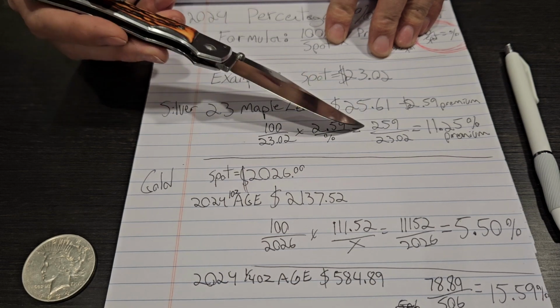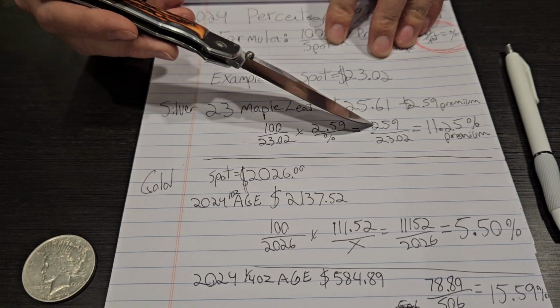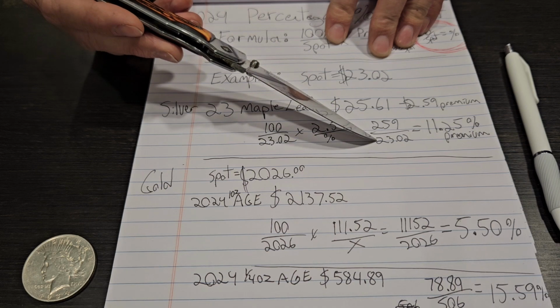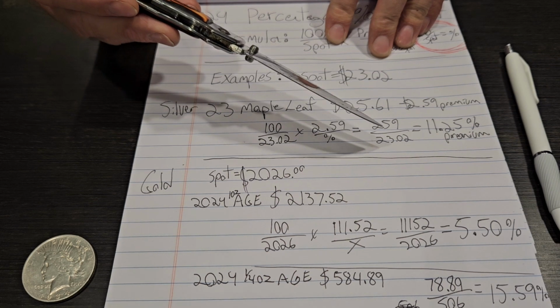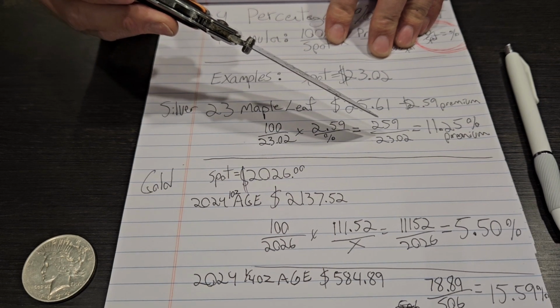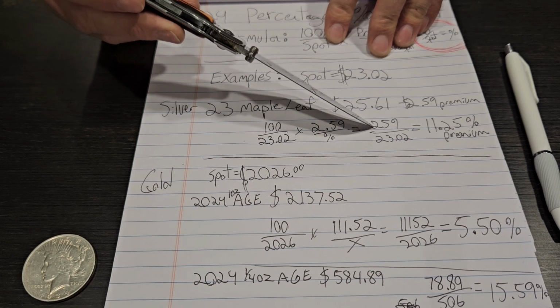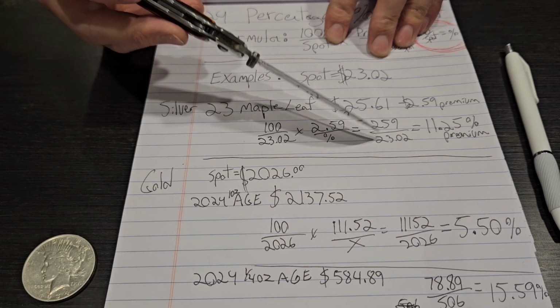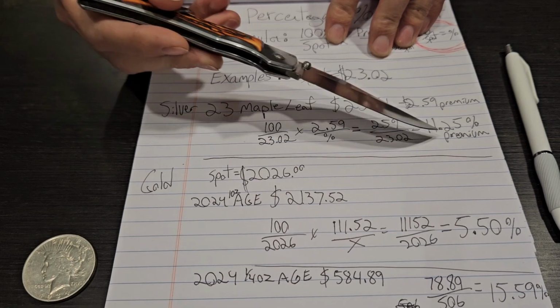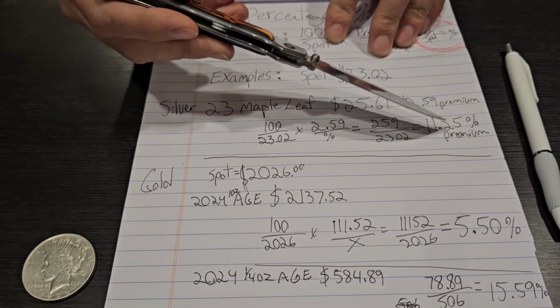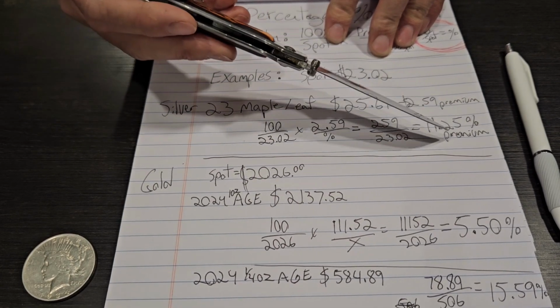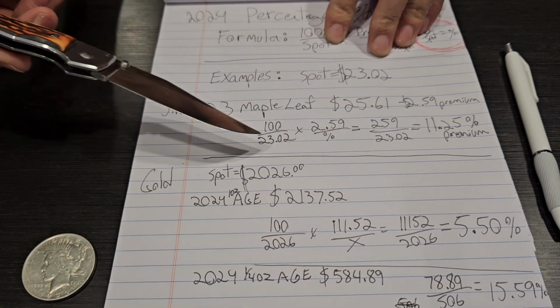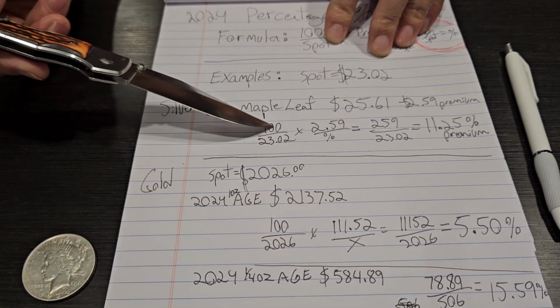That's just 259. 259 over 23, a little bit of division there, and that's going to equal 11.25. That's 11.25%. That is your premium percentage. That's a good way to find your premium percentage.